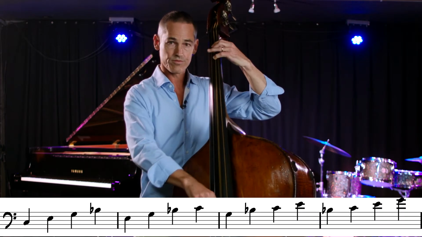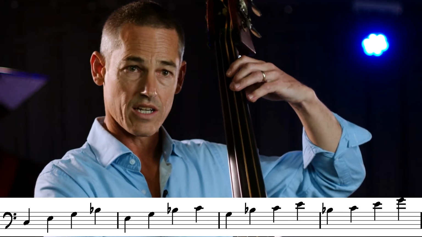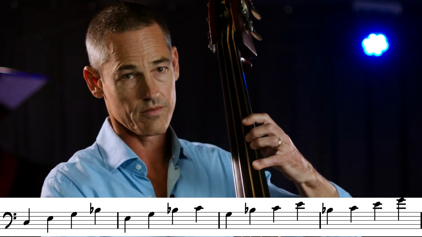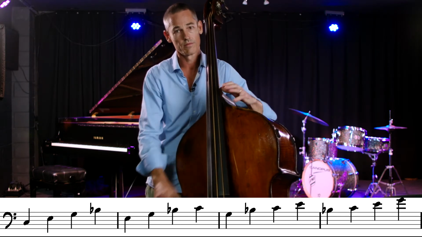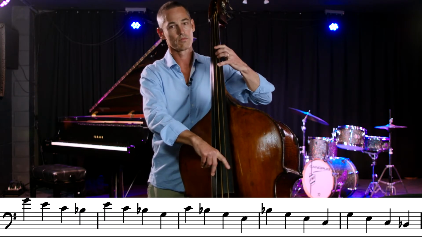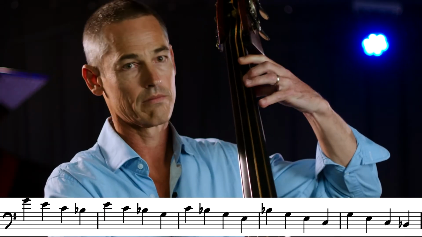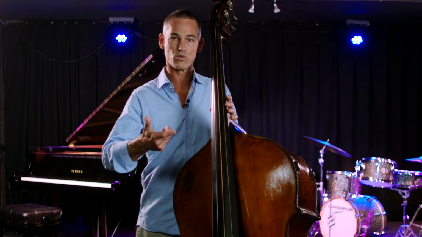You need to. The root position is there. First inversion is where we start on the third. And we keep moving up. And they also descend. So we've got all of those notes to use and those combinations when we're starting to walk the bass.